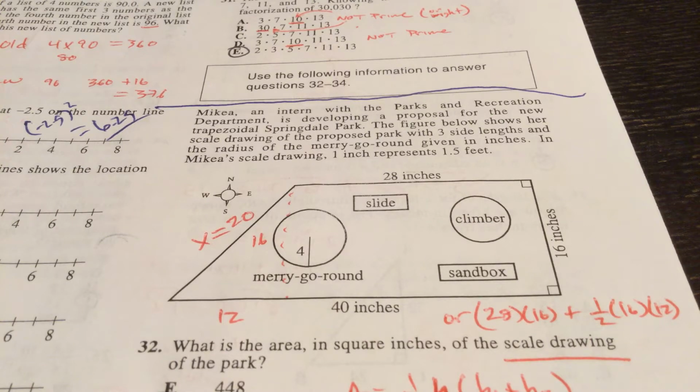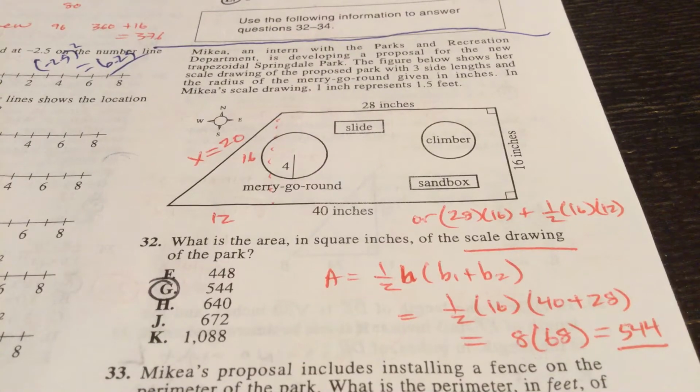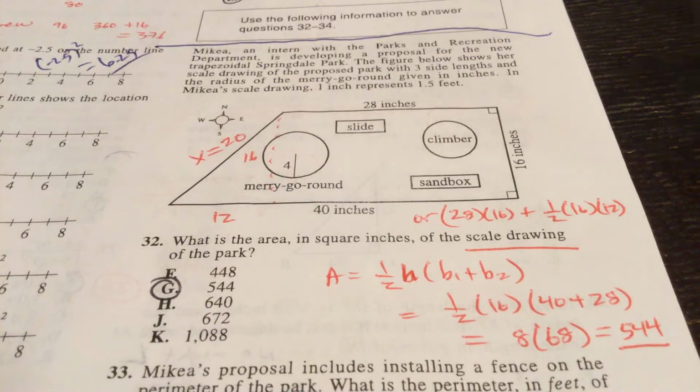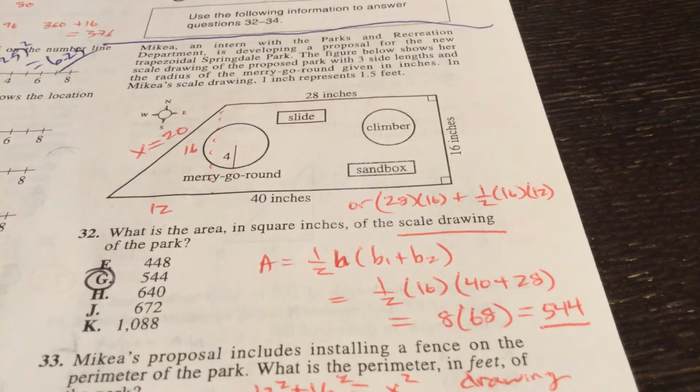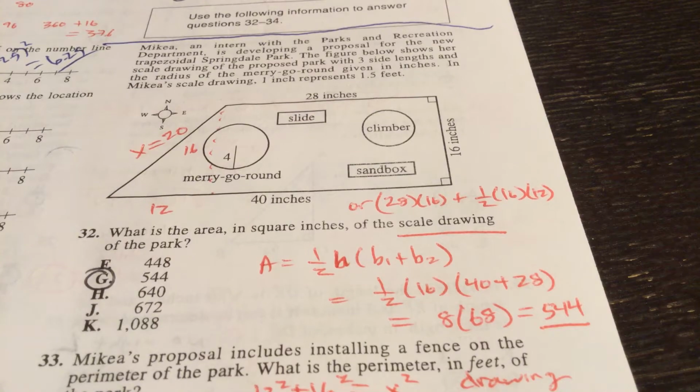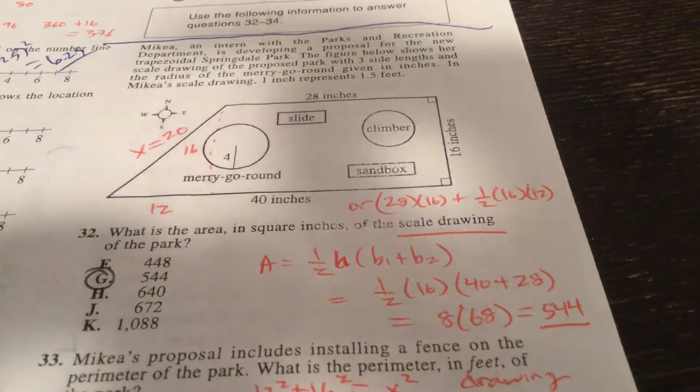We have a trapezoid. What is the area in square inches of the square drawing of the park? Okay, so just got to look here. First off, unless you remember, this is not given to you, that the area of a trapezoid is 1/2 height times base 1 plus base 2. If you do know that, you have everything you need to know. If you don't know that, this is what you're going to have to do. And honestly, in high school, I would have not remembered that.